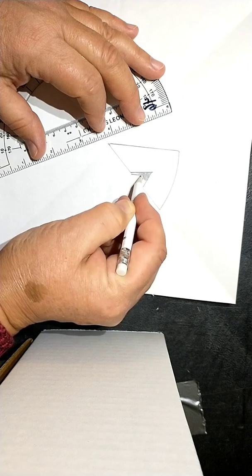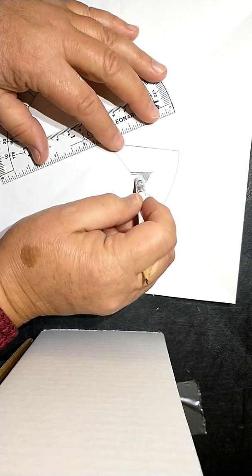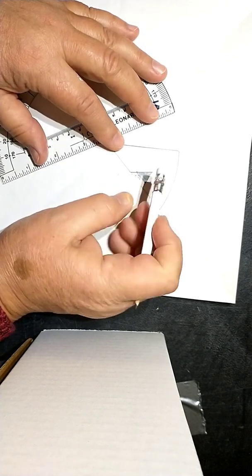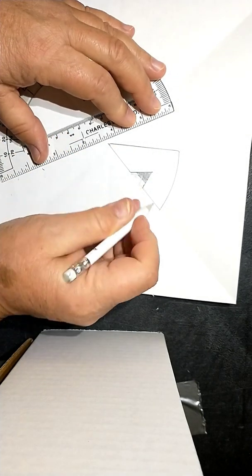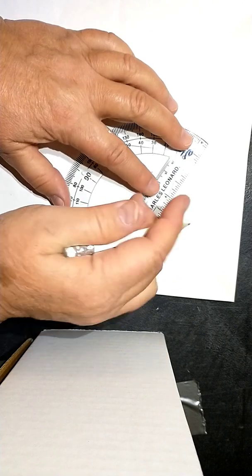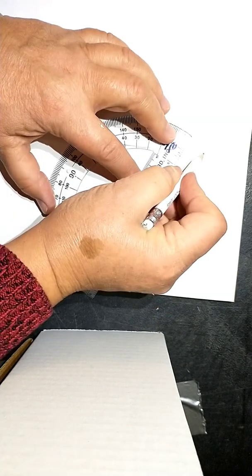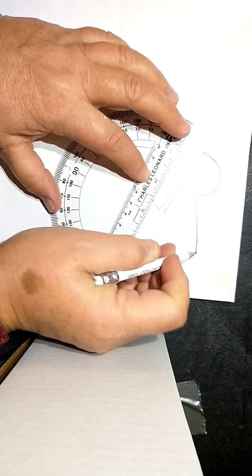I'm going to fill this part in to make it look a little bit more like an A. And if you make a mistake, just erase. You can do that. I'm going to make the line for the R. So I'm kind of making block letters.